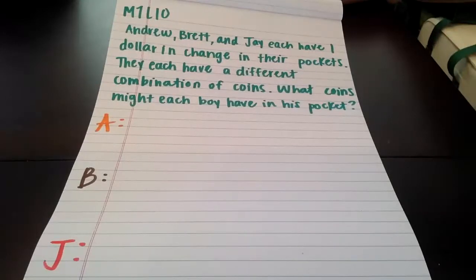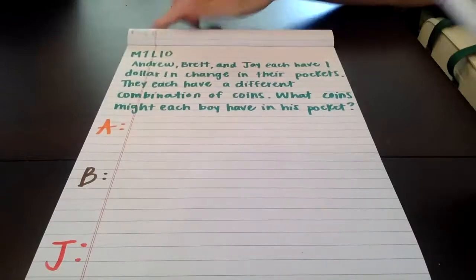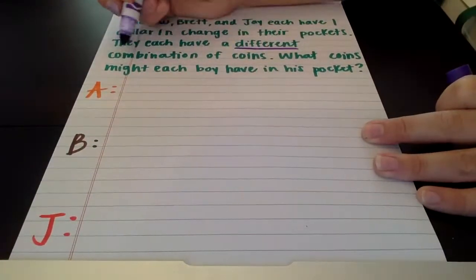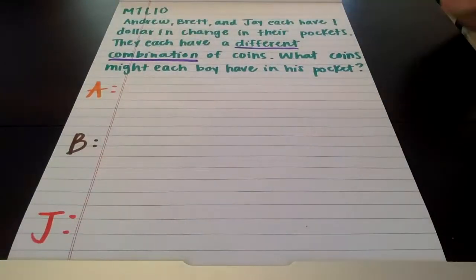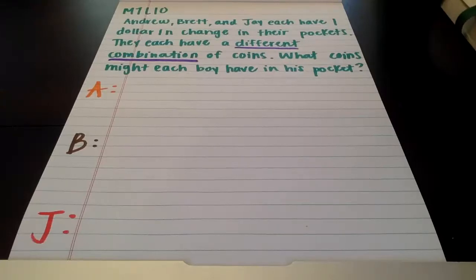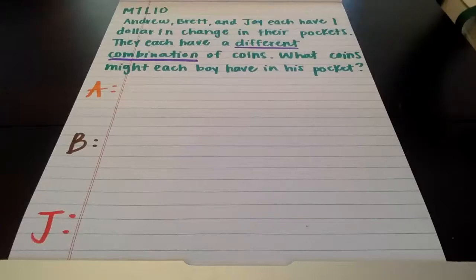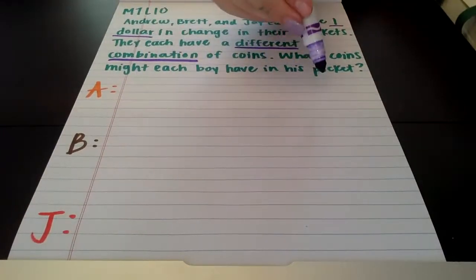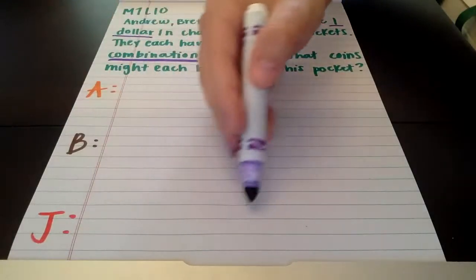They each have a different combination of coins. What coins might each boy have in his pocket? So the first thing to read here is this part that it says different combination. So that tells me that none of these boys can have the same coins in their pocket. They all have different coins, but they each add up to $1. So Andrew's needs to add up to $1, so does Brett's, and so does Jay's.